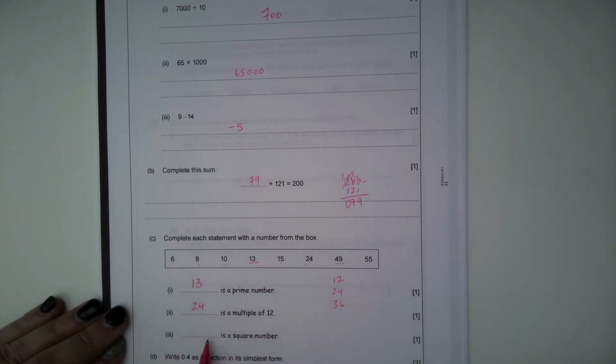And then part 3, this number is a square number. We mentioned that here. 49 is a square number. It's 7 times 7.